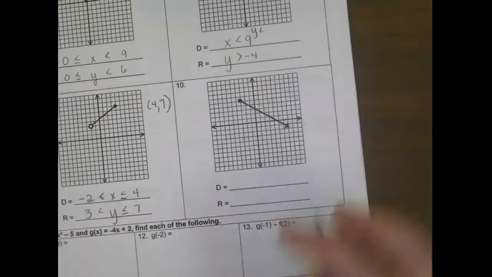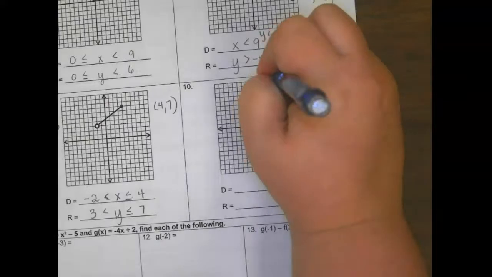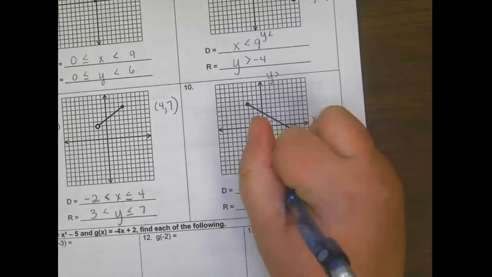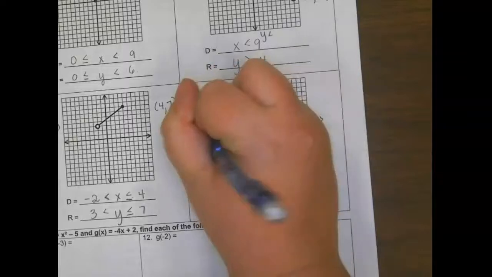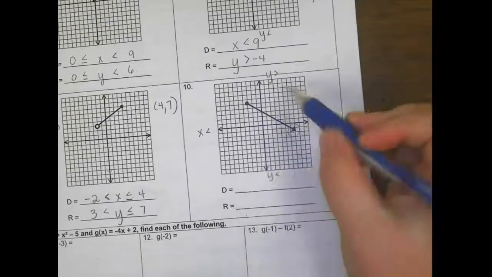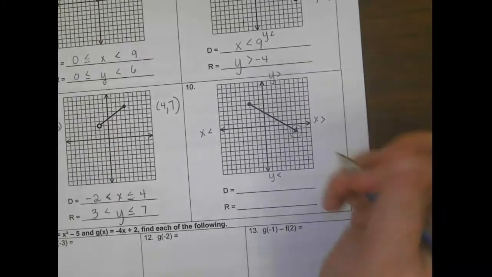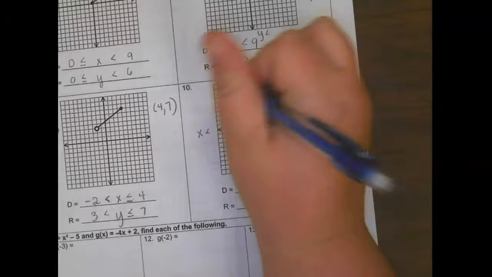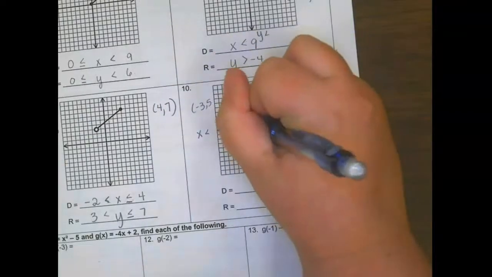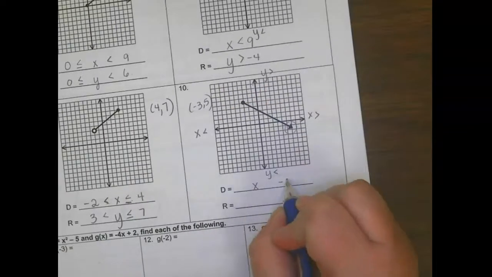All right, let's look at the next one. We have an arrow on it. So again, if you want to use the y's greater than, the x's are easy because it goes the direction, and these are a little bit more challenging. You have to remember which way they go. All right, but let's look. This point right here is the point -3, 5. So my x value is going to be -3.